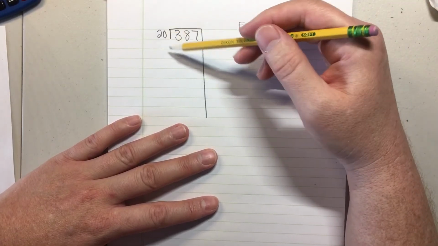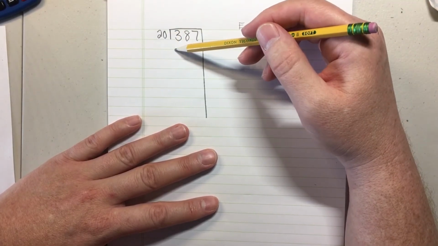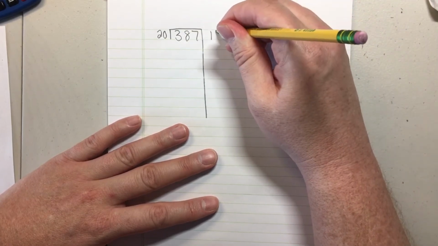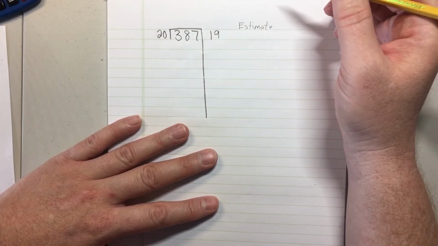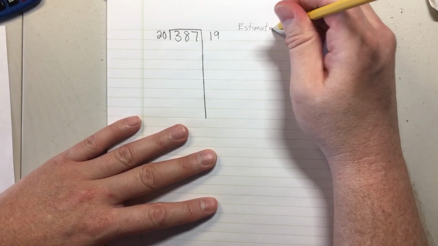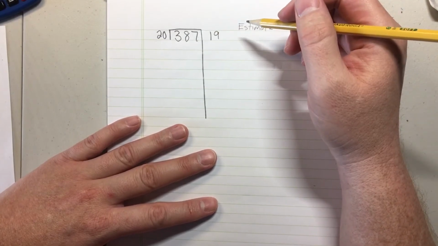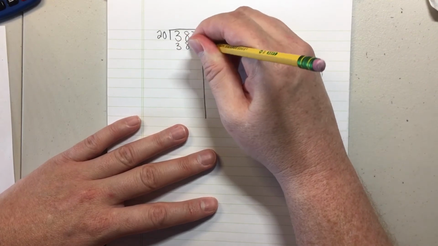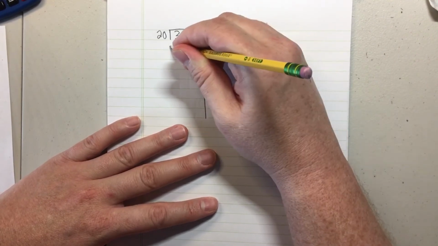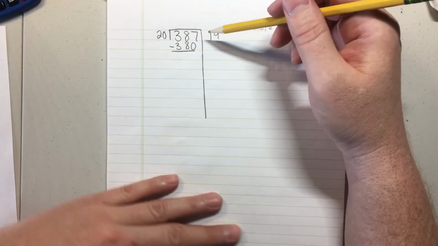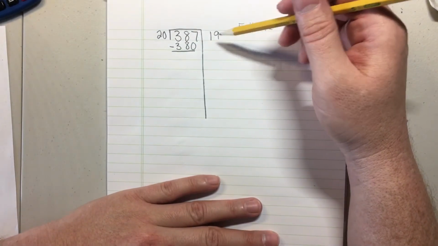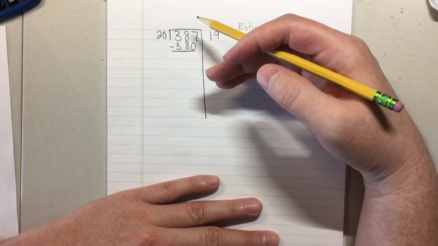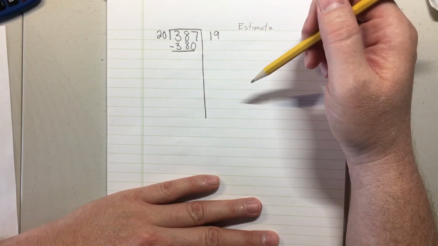If 20 times 20 is 400, and it's close to 387, then 19 is going to be a great estimate for the first number that you're going to multiply. In fact, the number is going to be 380. I know that 19 times 20 is going to be 380 because 20 times 20 is 400, and if I take another 20 away, it equals 380.